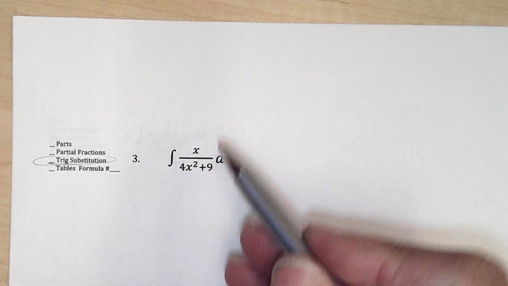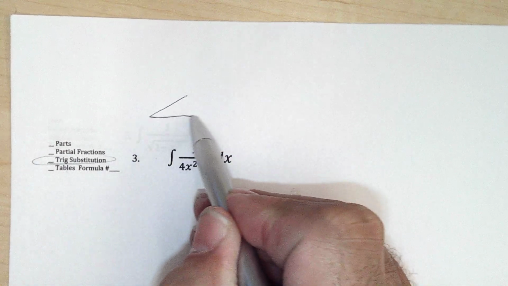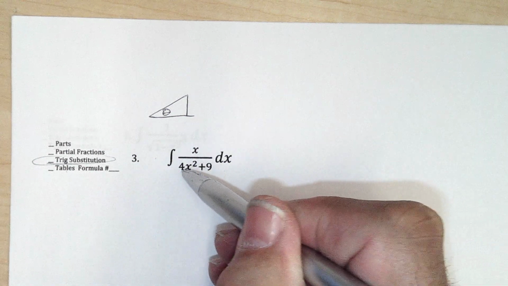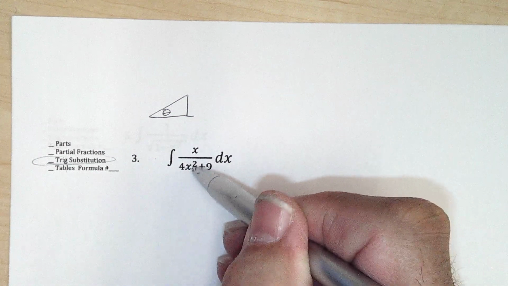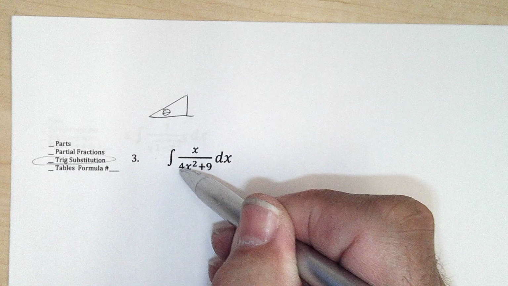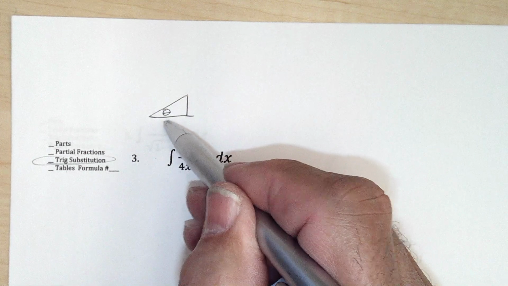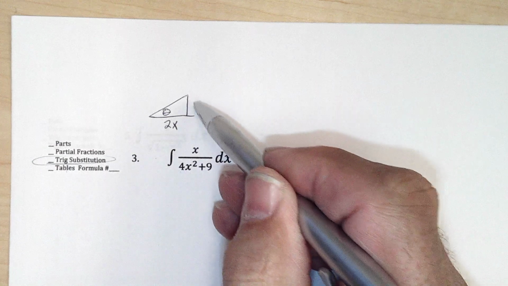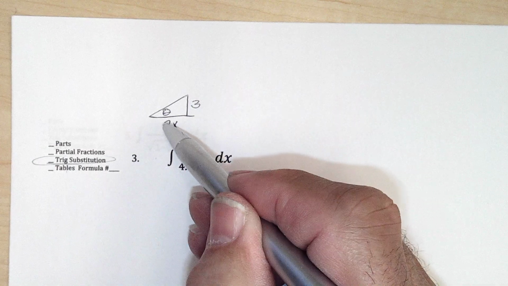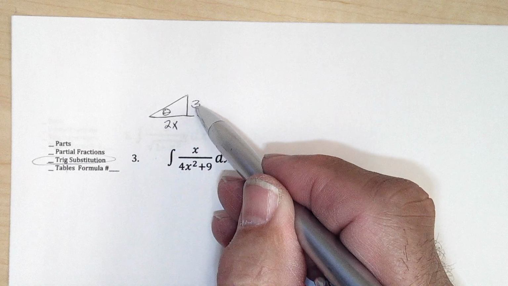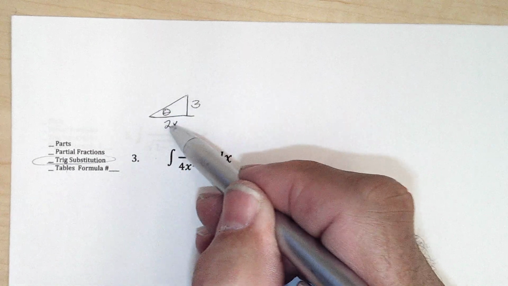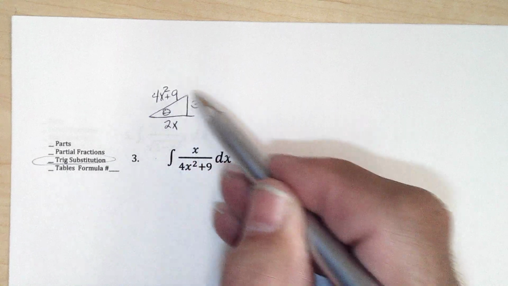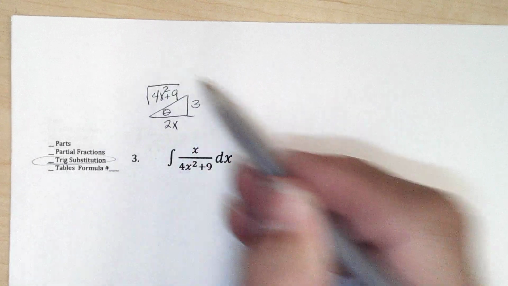This is plus, so on my triangle, I need to put one of these, the square root of the 4x squared, so that'd be 2x on one side and square root of 9, 3 on the other, and then when I go a squared plus b squared equals c squared, I get 4x squared plus 9, that's c squared, so I have to take the root.